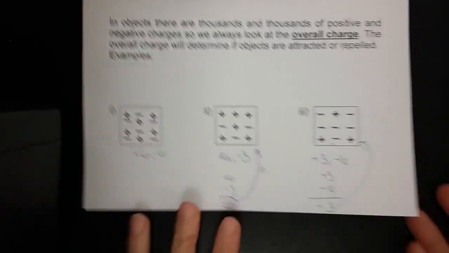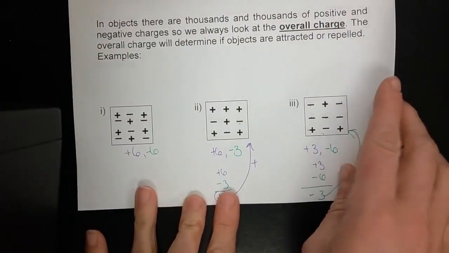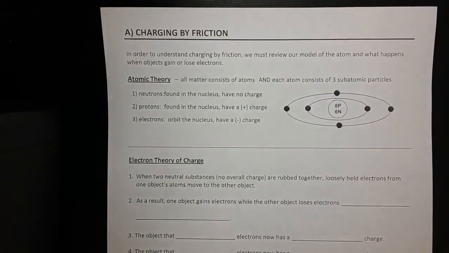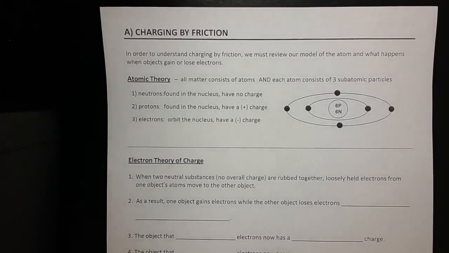Now, how do objects get charged? That's what we're going to talk about next. And that's the last thing we'll talk about on this little video. So how objects get their charge is through something called charging by friction, which you already have experience with.